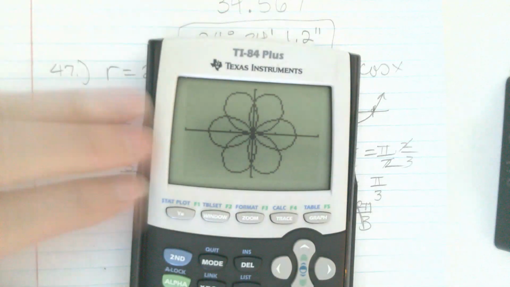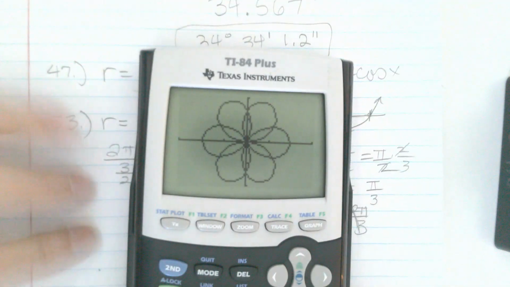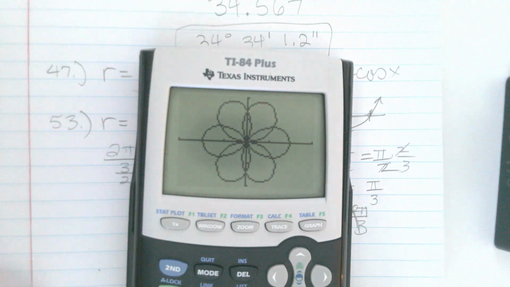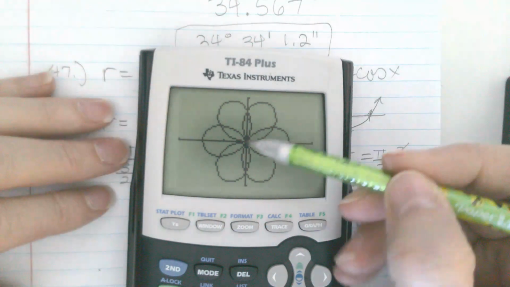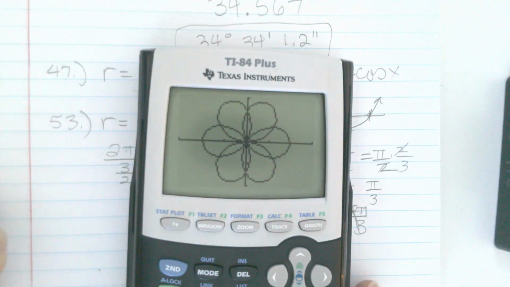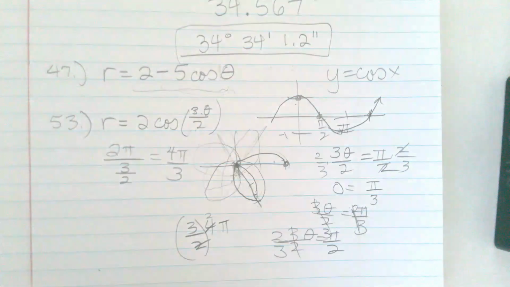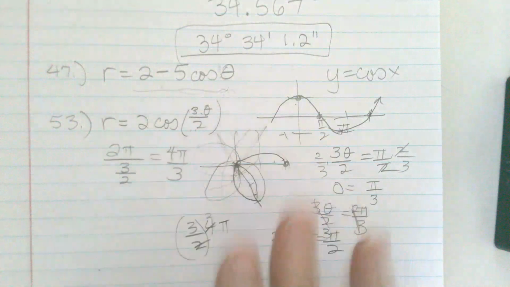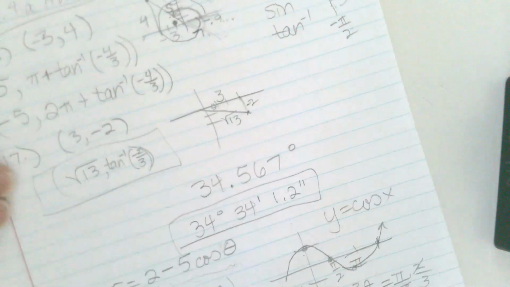There are real issues with this as we move into finding areas, because there are these overlapping things that cause issues with areas. Does that get you going enough to where you can use the calculator some?